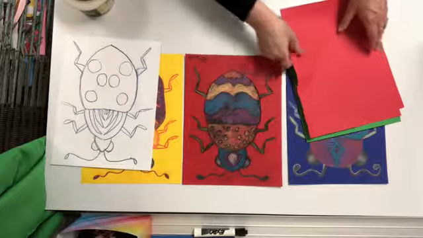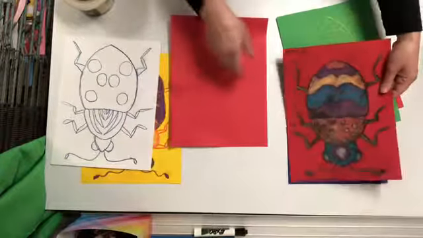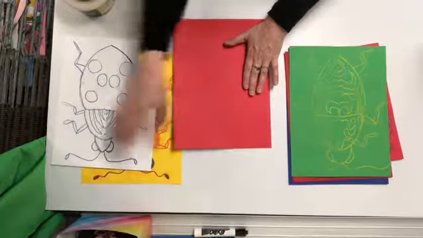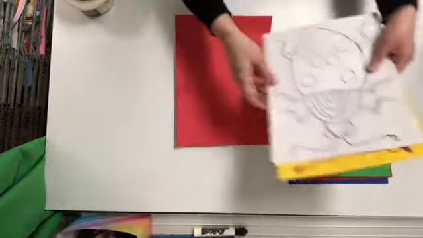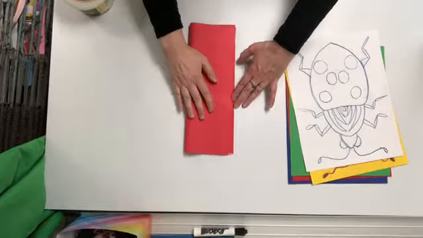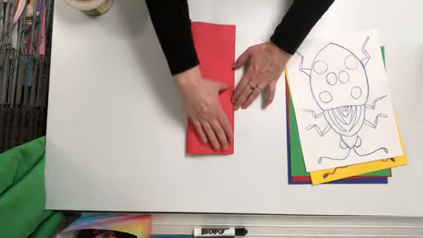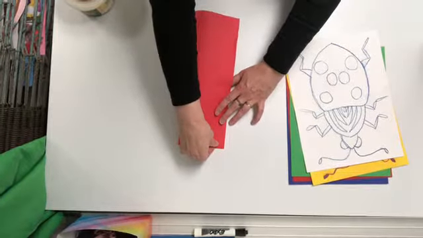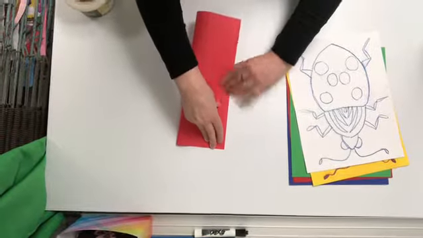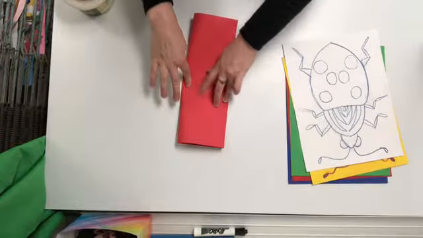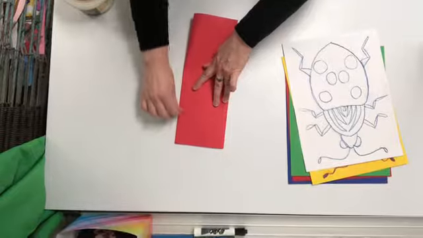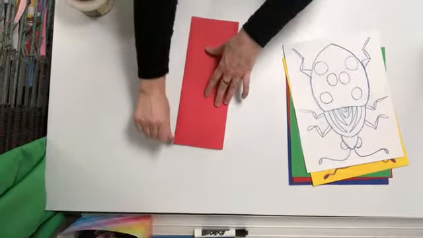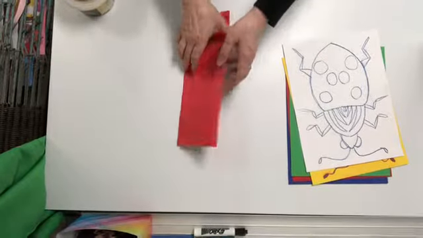To start, you are going to choose a piece of paper. You can use construction paper or you can use any paper at all. And you are going to fold the paper in half. And remember, when you're folding, fold corner to corner, edge to edge, and crease. And I like to use my nail to get a nice crease.